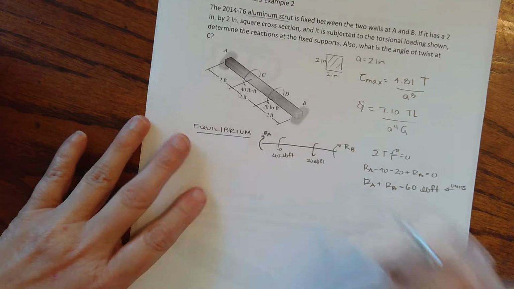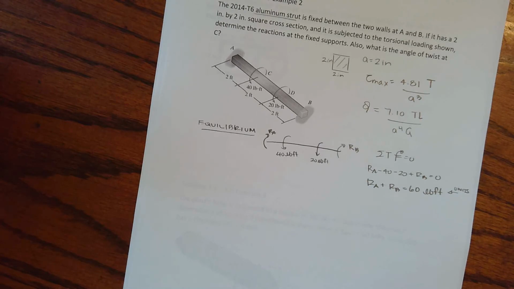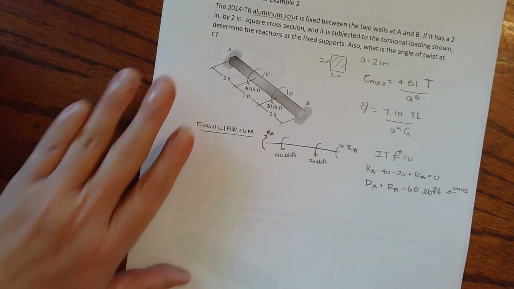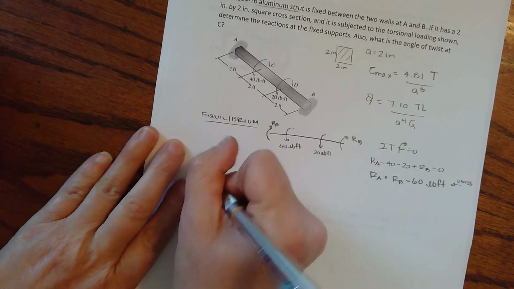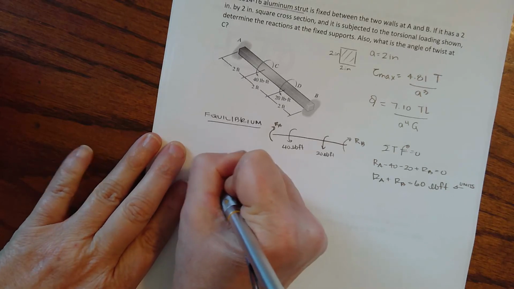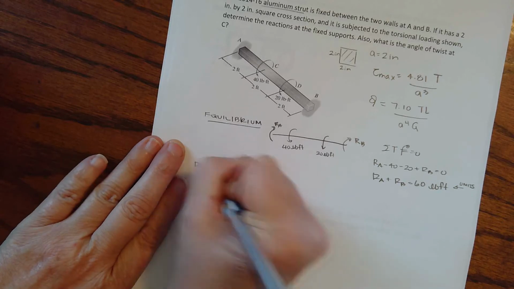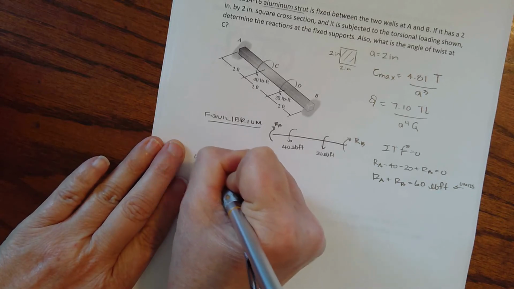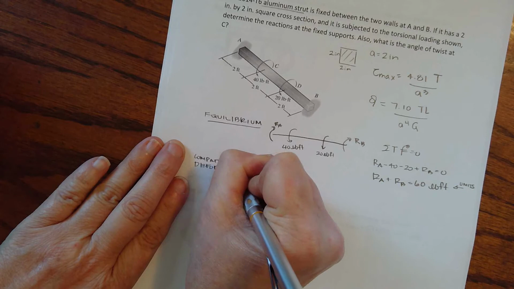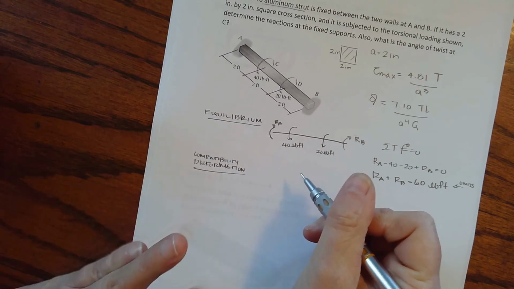And now what we're going to do is we are going to look at compatibility and deformations. Compatibility. And I'm going to use the force method.